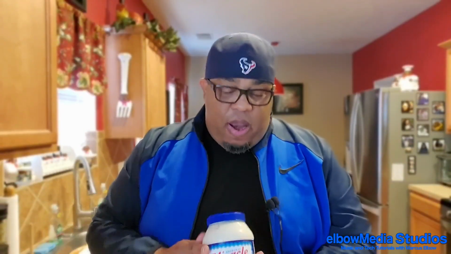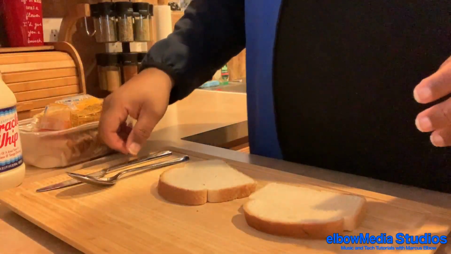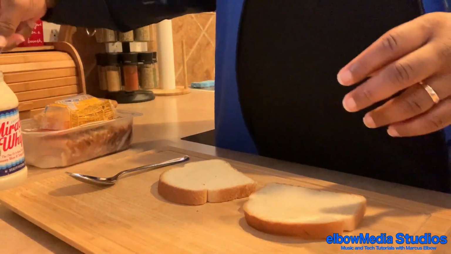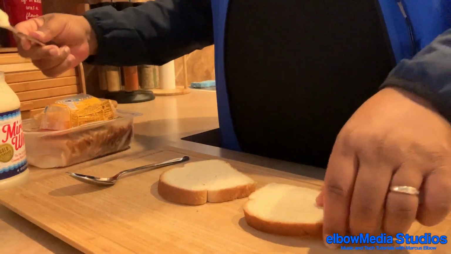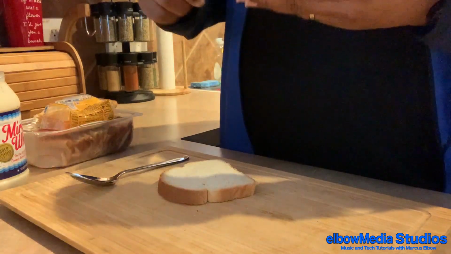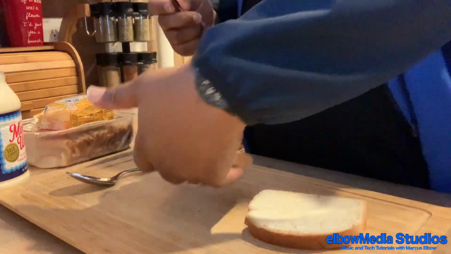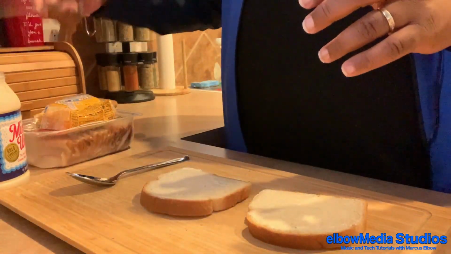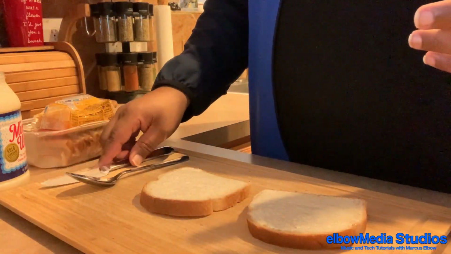So you could use any type of spread. You could use mayonnaise, you could use mustard, whatever you want. But remember, we're trying to keep it simple here, right? So we're just gonna take some of that spread and put that on our bread. This is gonna be essentially our sounds, like what your idea is of what you want this beat to taste like or feel like.